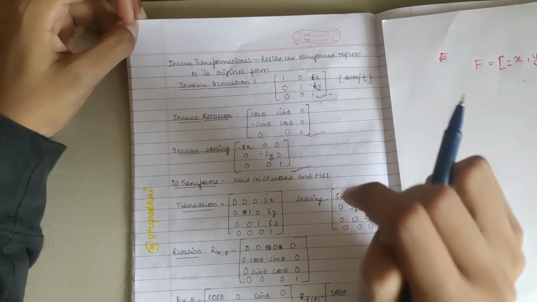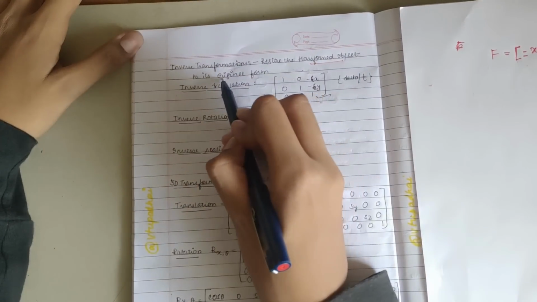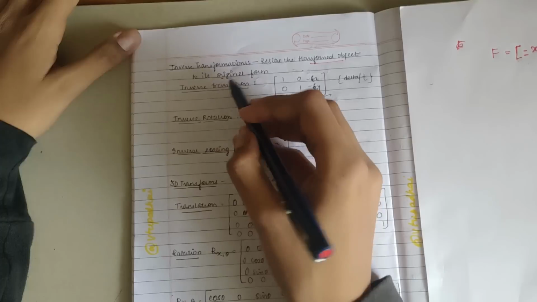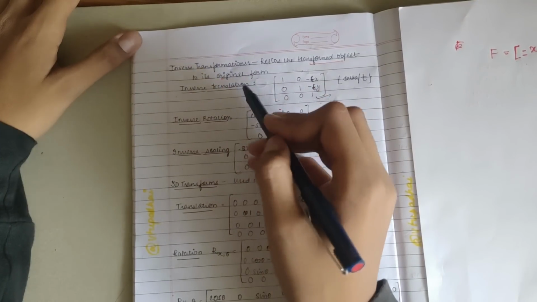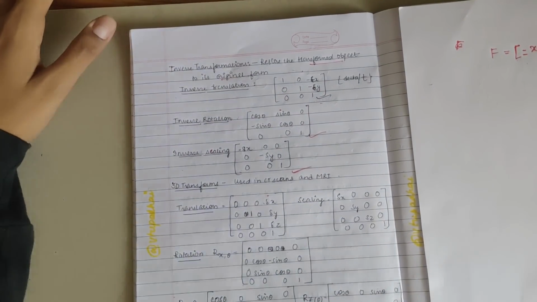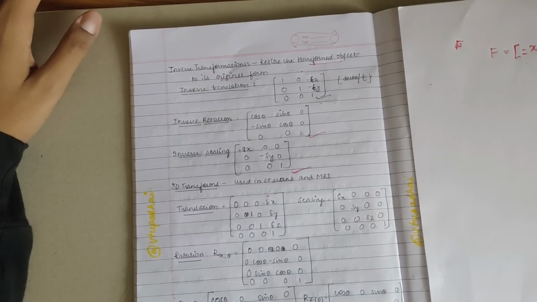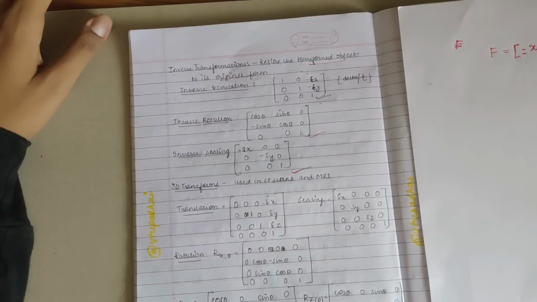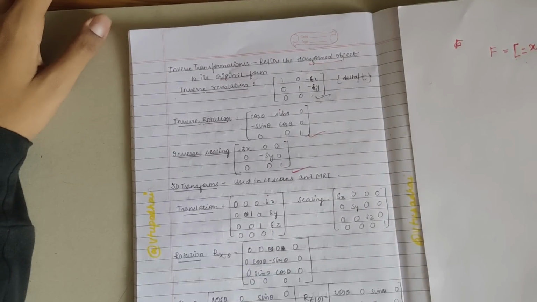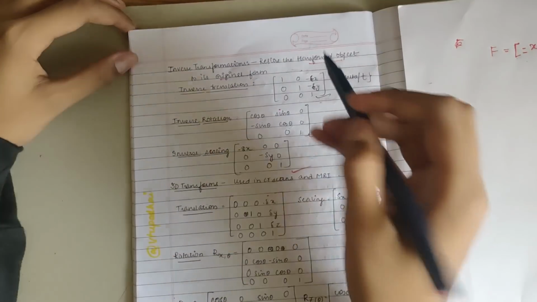Inverse of transformation. Inverse transformation, what it does is it will restore the transformed object to its original form. Okay, like different transformations you're performing. For example, earlier you have seen I have performed translation, rotation, scaling. That means in translation, what you are doing is you are shifting a particular image from one coordinate to another coordinate. But what if I want to shift the image back from final to the initial? So it was very simple.